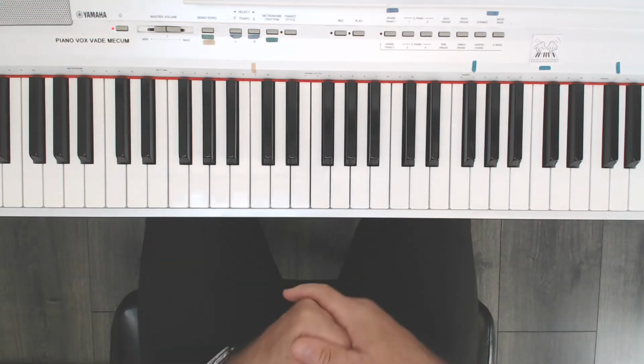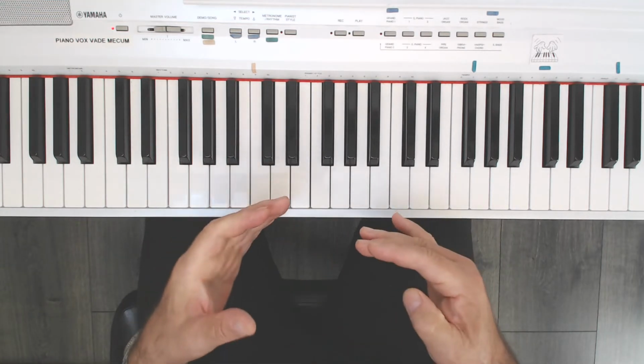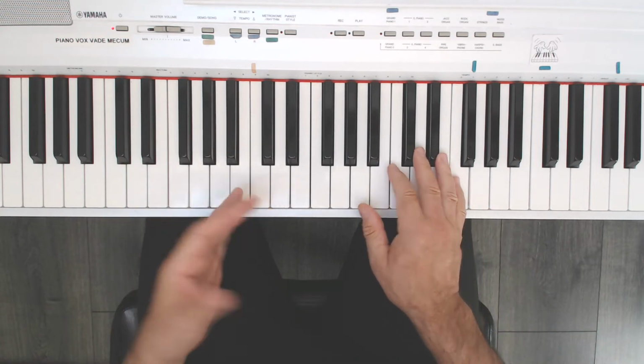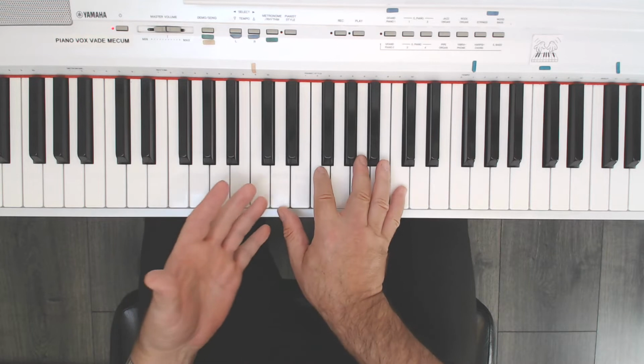Yes, like this. If you're a little bit advanced, but for the very beginners first, let's start with this song. So you can start, we are on the scale of D minor.